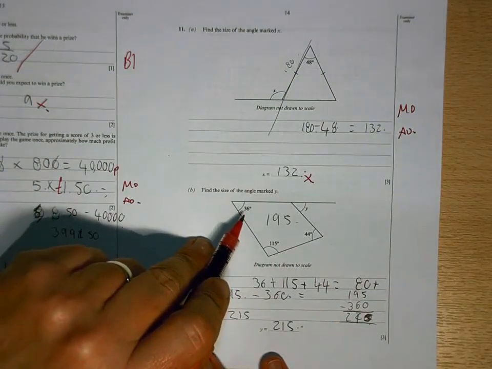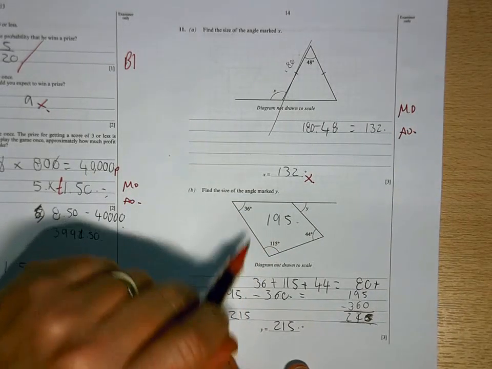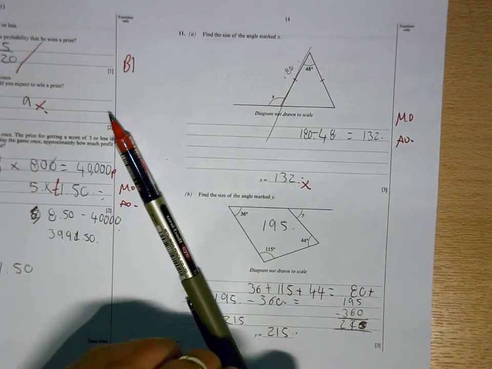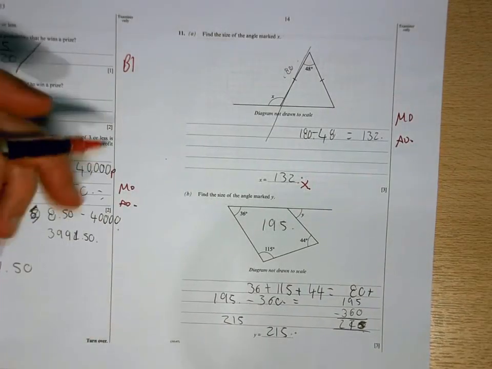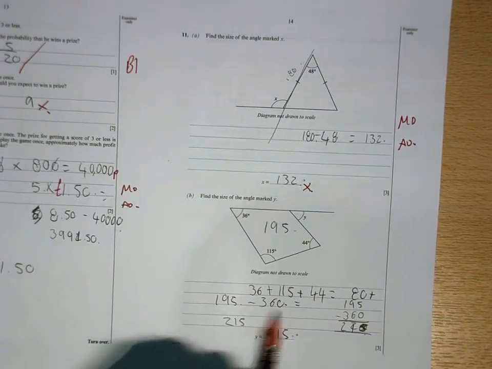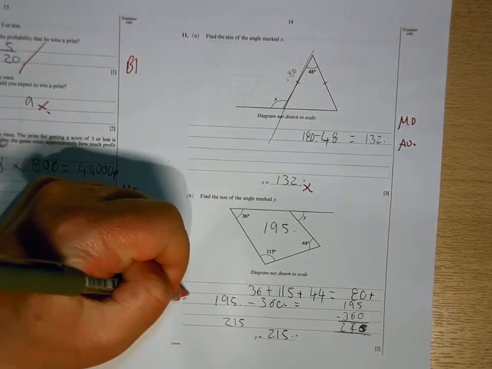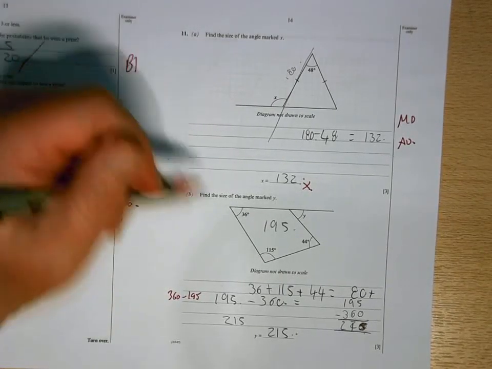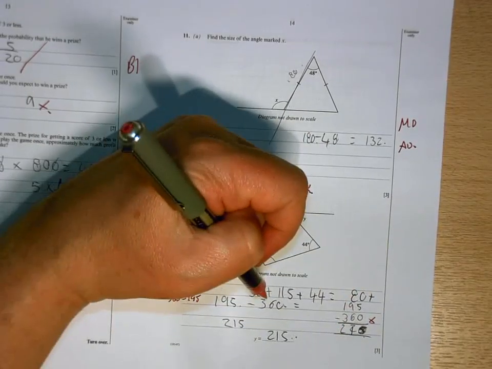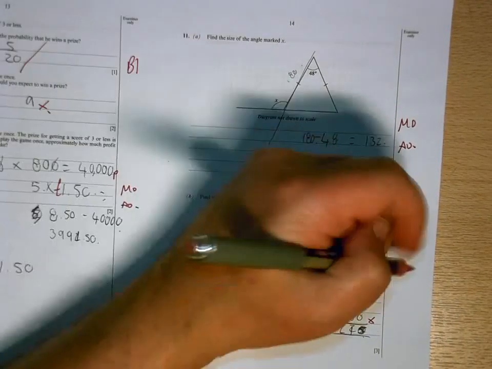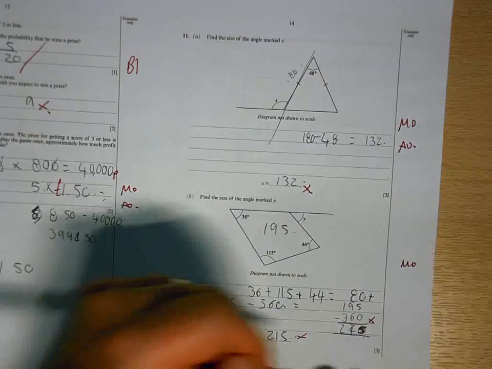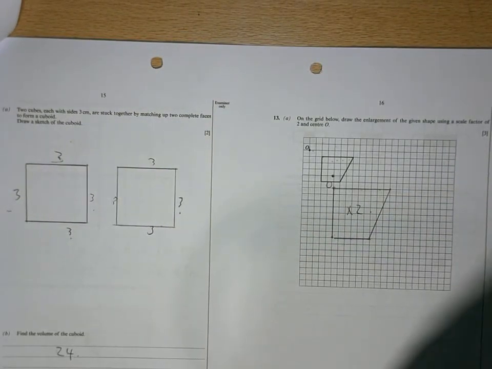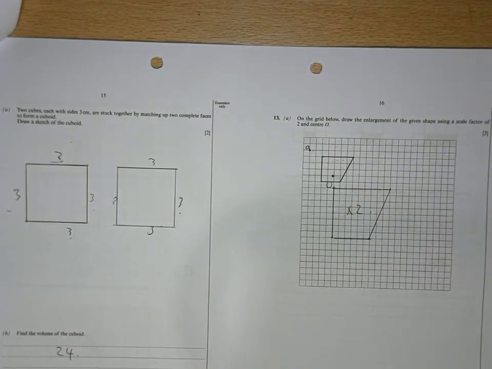And with this one, you've added those up and got 195. Then you need to take 195 away from 360, which is what you're doing there, although again you're writing it the wrong way around, and you're getting it wrong because you're taking it away the wrong way. So again, too many marks, too many mistakes made there. So this is quite a disappointing paper. You're making mistakes that you weren't making last time round.